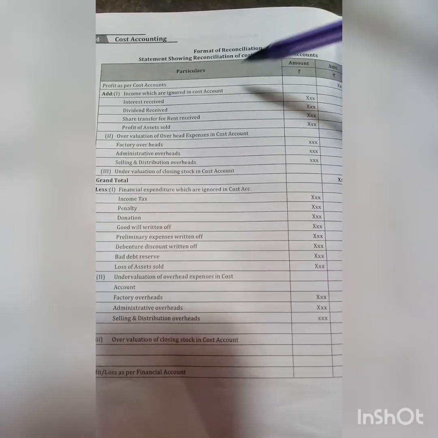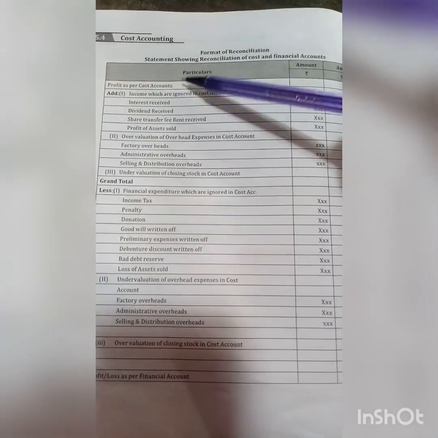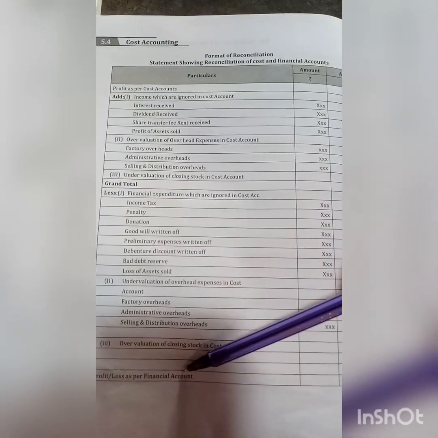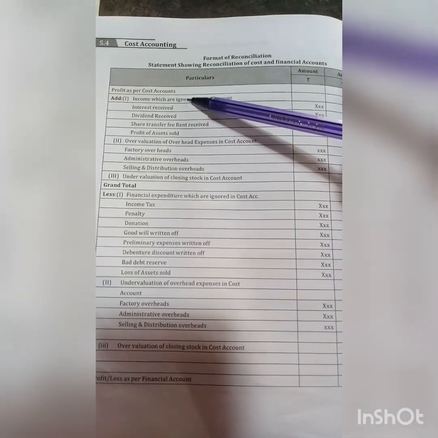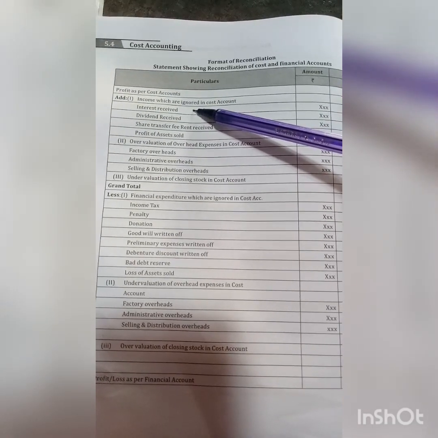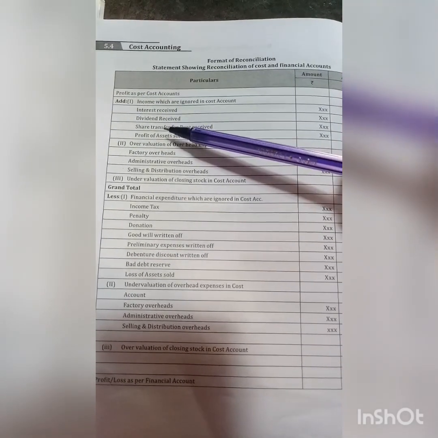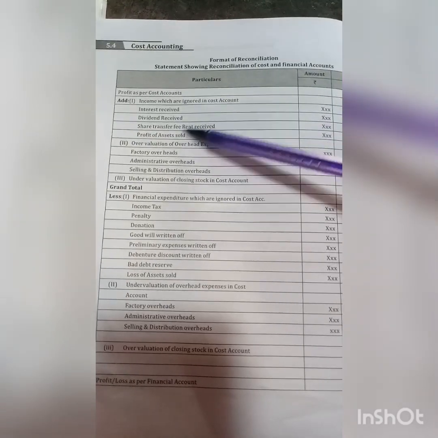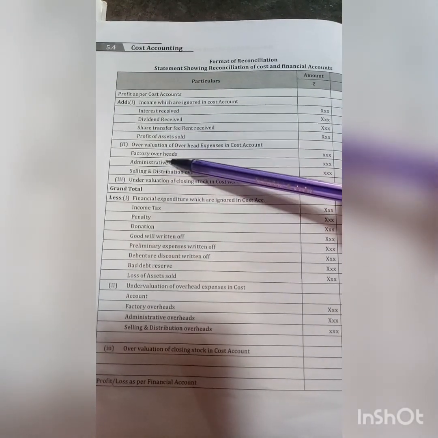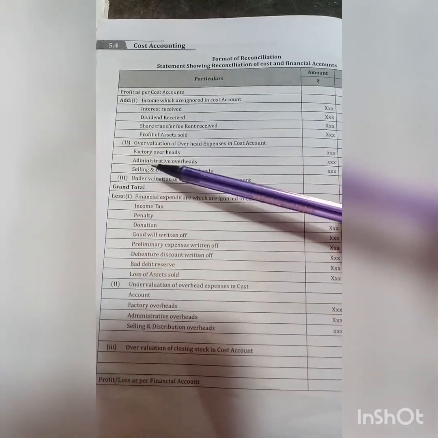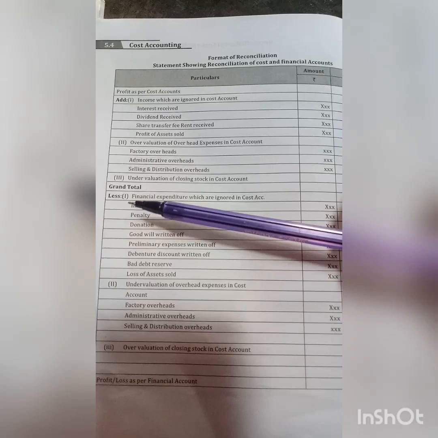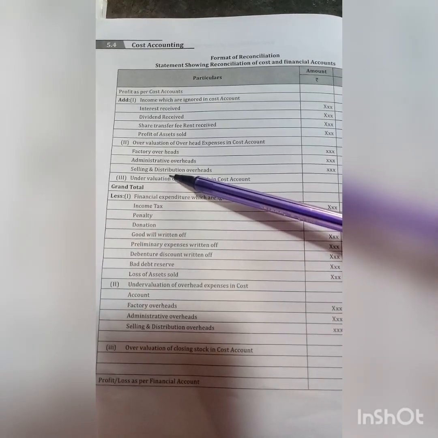As I told, now if profit as per cost account is mentioned in the problem, we need to find the profit as per financial account. See, over absorption of overhead and purely financial income are to be added in the cost account. Financial incomes are interest received, dividend received, share transfer fees, profit on assets sold. These are all the financial income. And overvaluation of overhead will be added, like factory, administration, and selling. Undervaluation of closing stock will be added, and overvaluation of opening stock should be added.